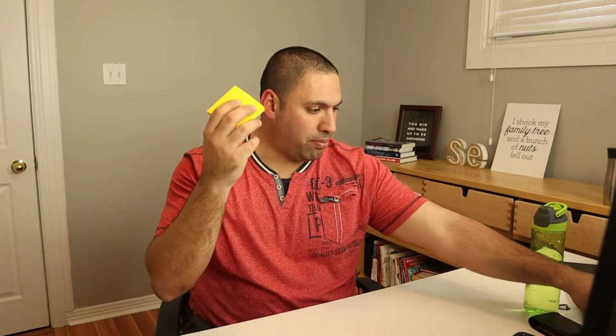I just bought myself some post-it notes. Well, I didn't just buy it. I have it from earlier. Different color post-it notes. Not sure why they're different colors.